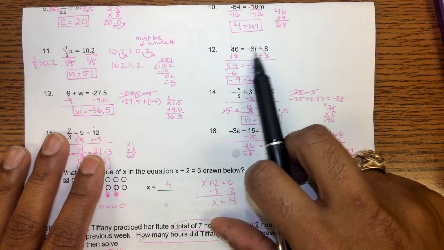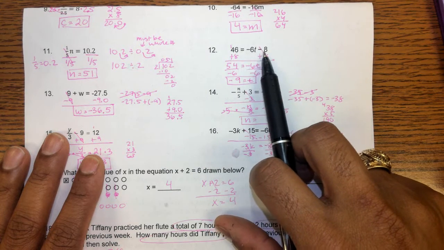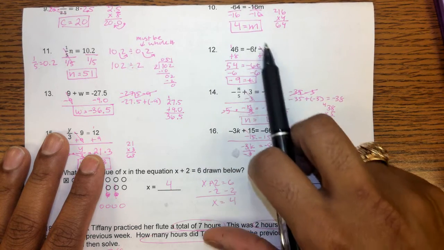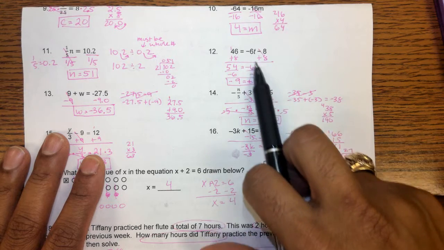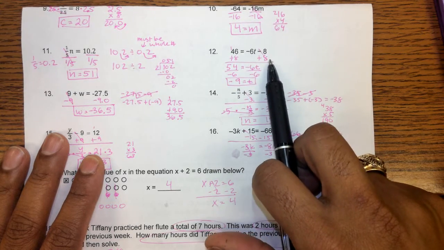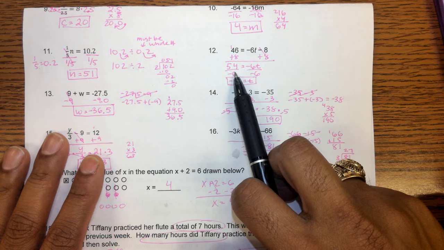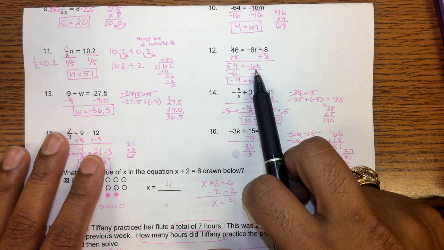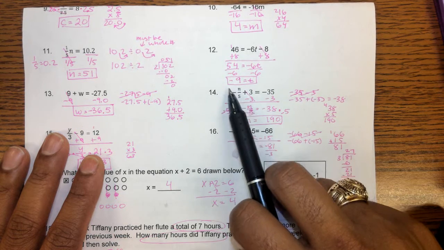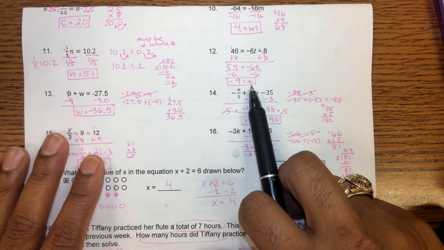Two-step equation, negative 6t minus 8 equals 846. Remember to add or subtract first, then multiply or divide. So I add 8 to both sides, I get 54. Then negative 6t equals this, so I divide both sides by negative 6 and get negative 9. Negative 9 is equal to t.